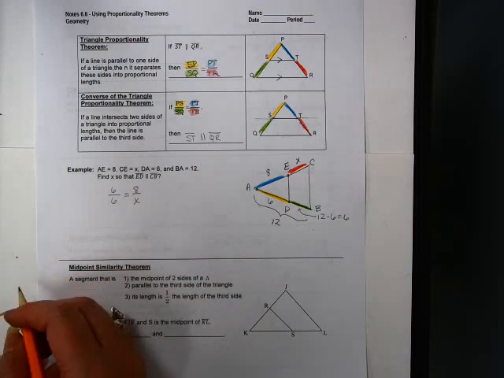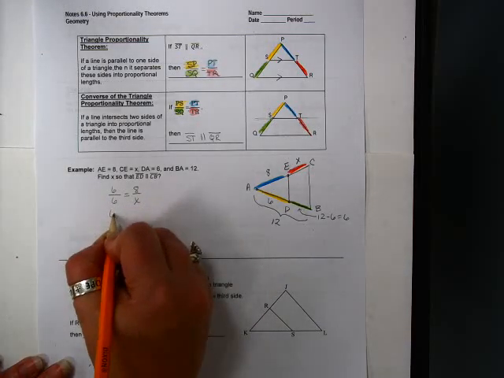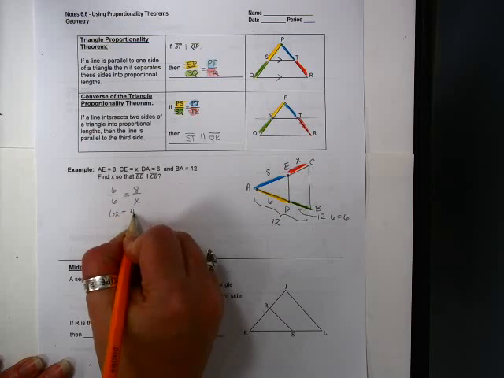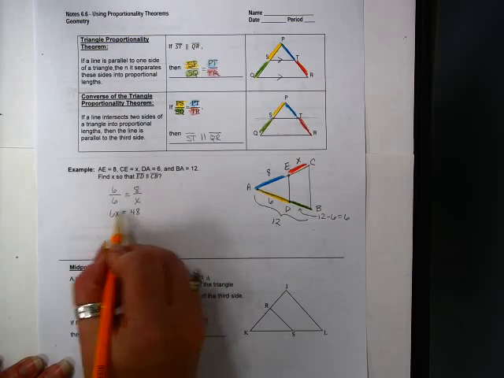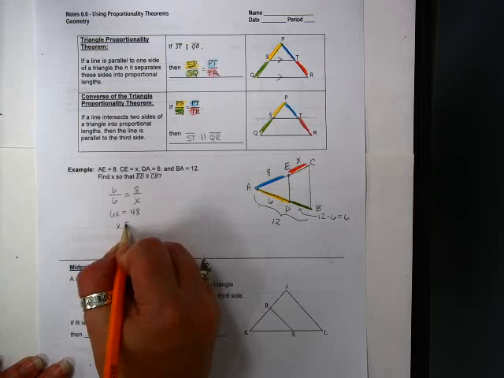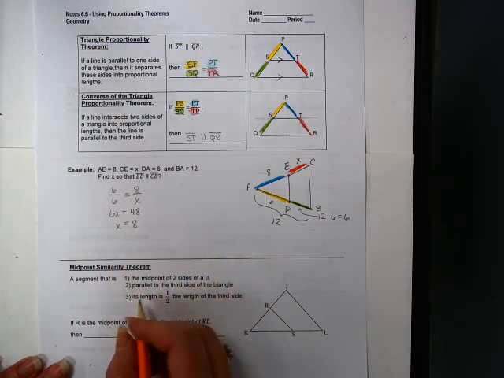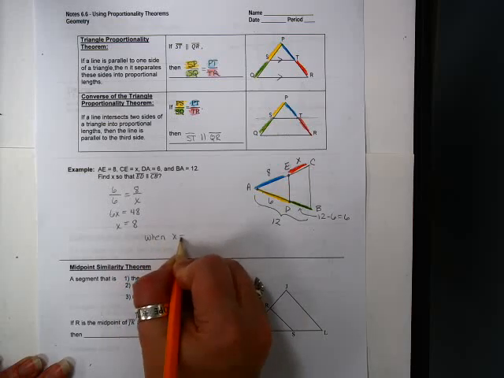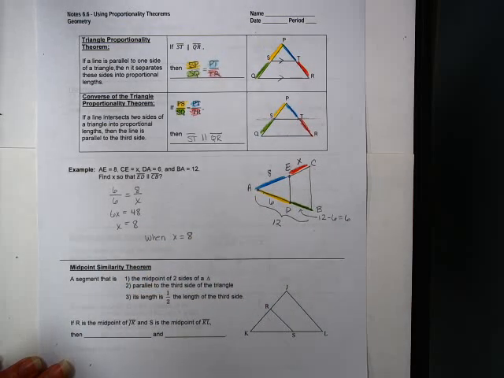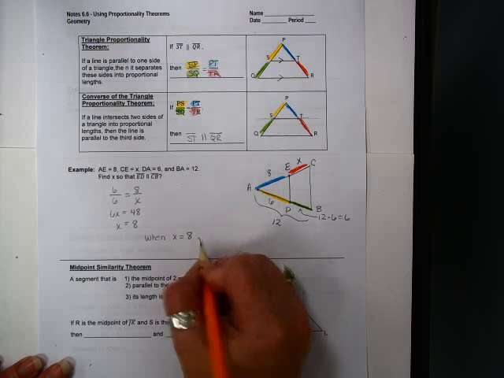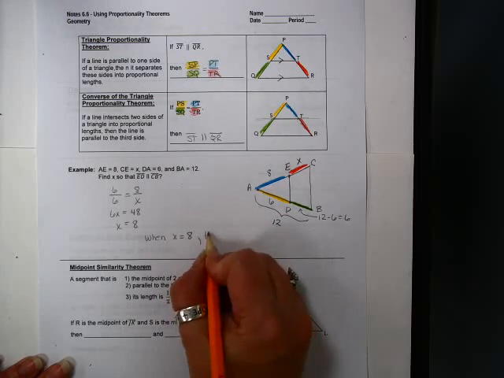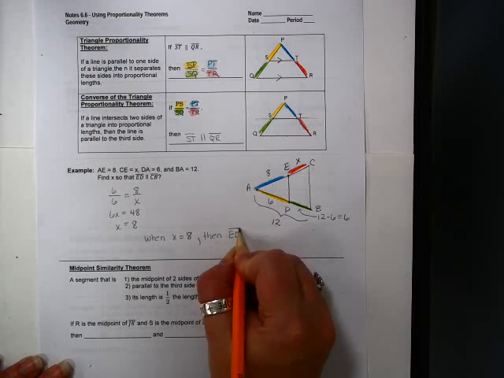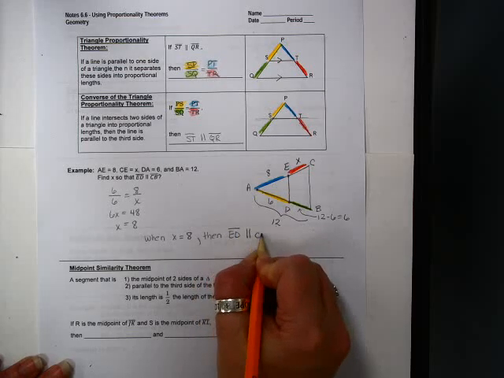You cross multiply. So here I get 6x equals 6 times 8, which is 48. Divide both sides by 6, so you get x must equal 8. So when x equals 8, and only when x equals 8, then we know that ED is parallel to CB.